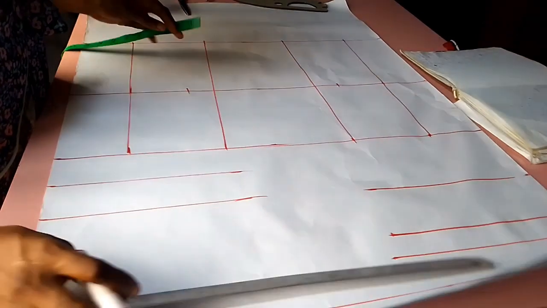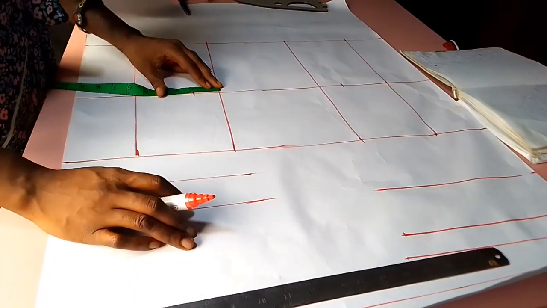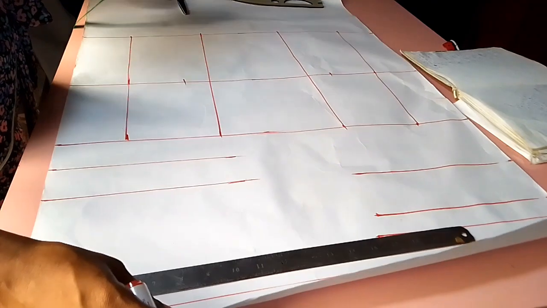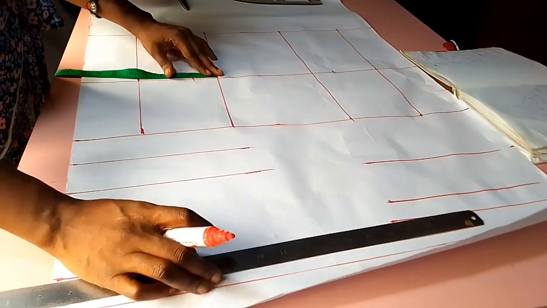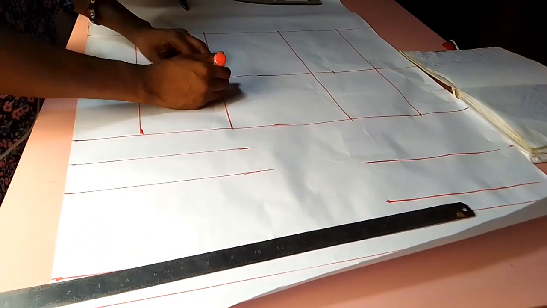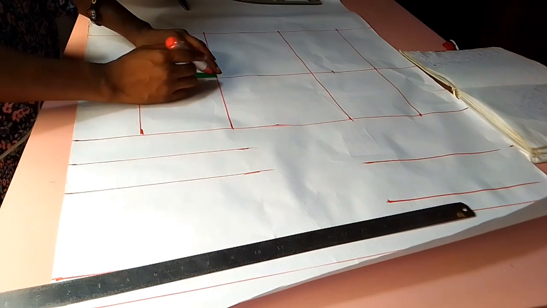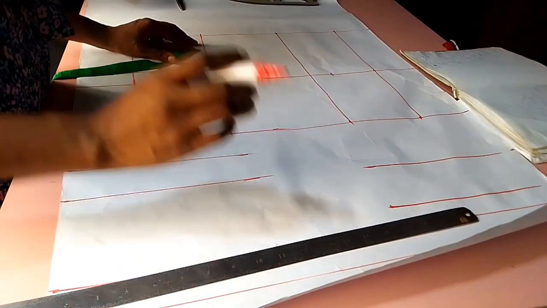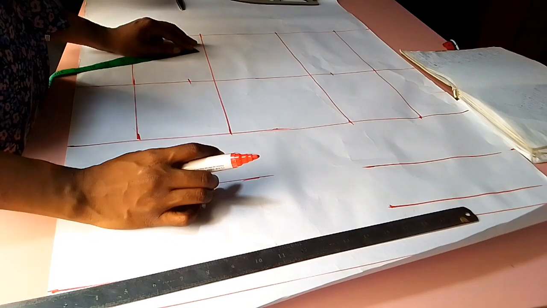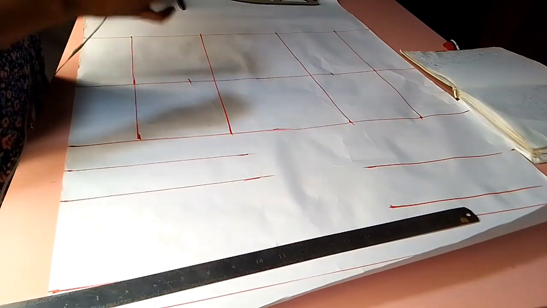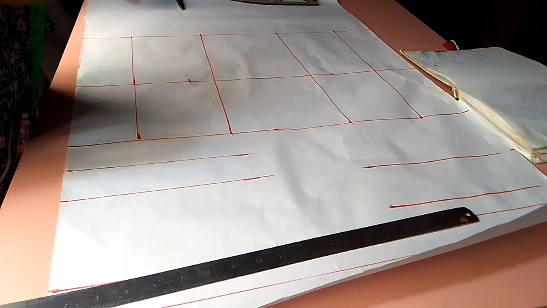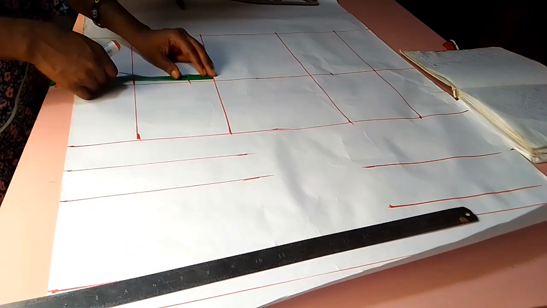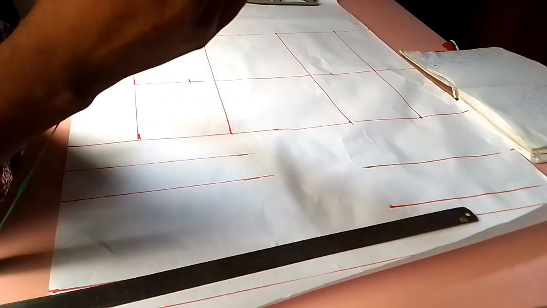So now, for example, I don't like sewing the front that way, but since it's your first time, you are not going to leave it like this. Whatever the distance you have from here to here, this is 1.7. You add it to the front, to the back rather. So 1.7 plus 1.7 will be 3.4. So 3.4 divided by 6, you are going to get 0.6. So this is your 0.6 here.